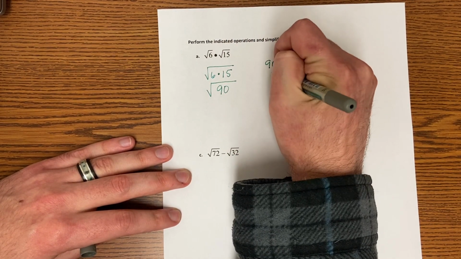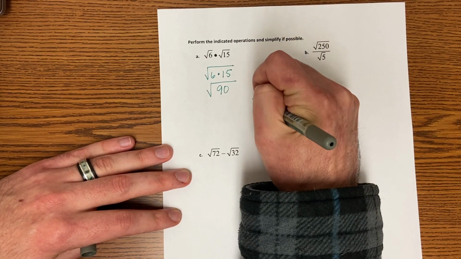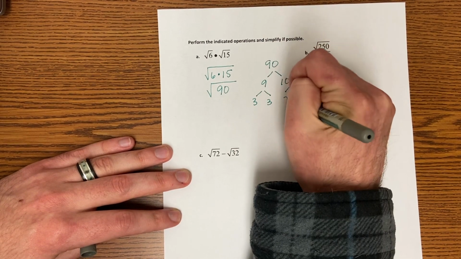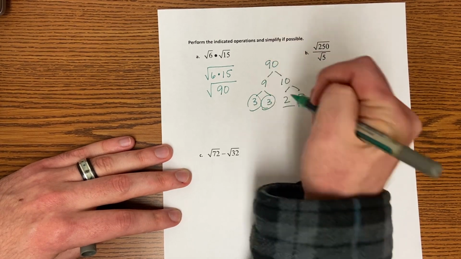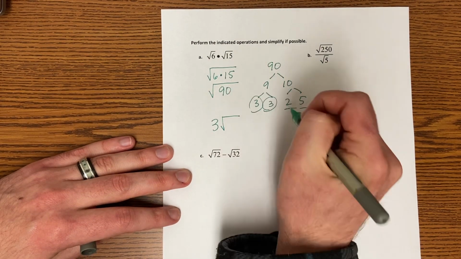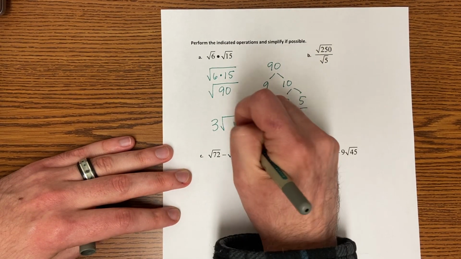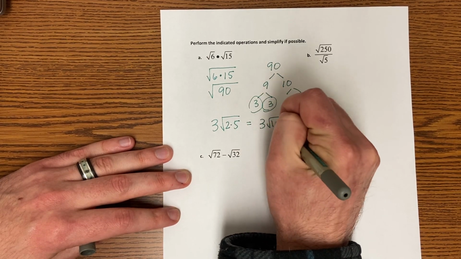And then from there, you can break down your 90, 9 times 10. That's 3 times 3. 10 is 2 times 5. So you'll notice that these do not have any pairs, but there is a pair of 3's, which means one 3 gets out. What's left underneath is the stuff that doesn't have a pair, or 2 times 5, which is 3 square roots of 10.